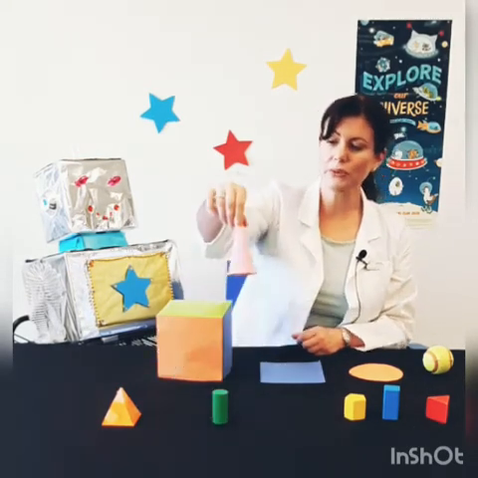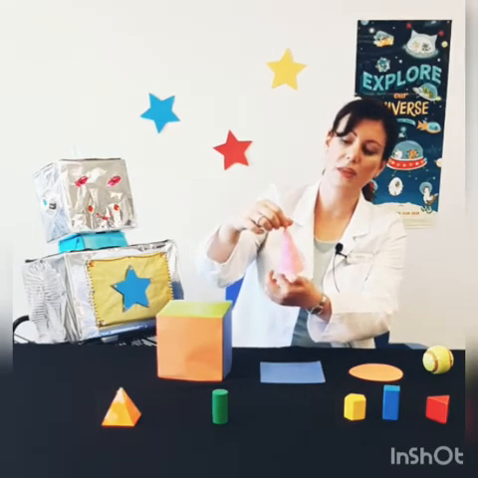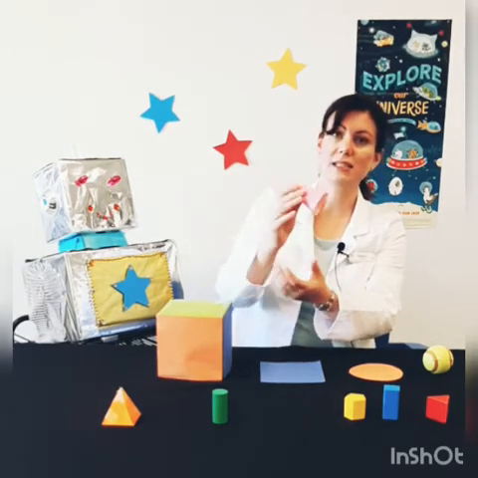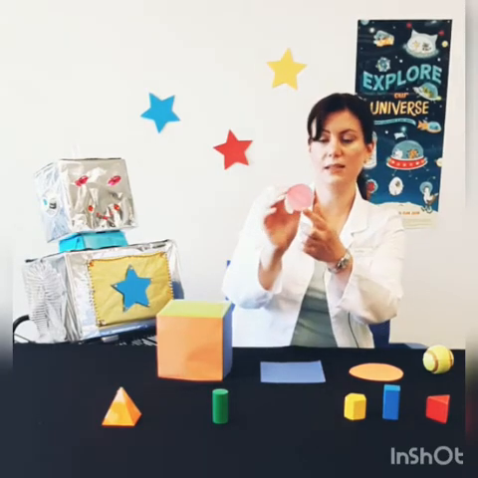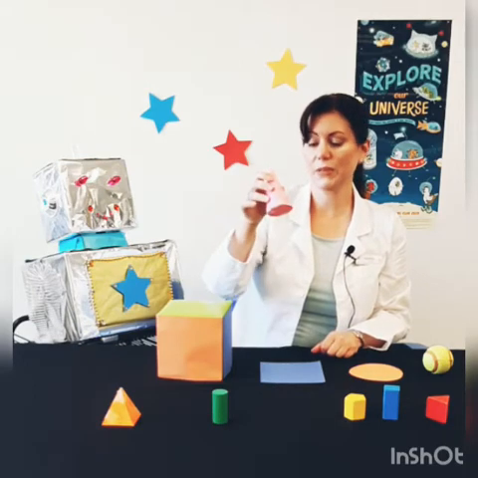This one's a cone. As you can see, it is three-dimensional. It has depth. It's not a prism. It has different ends. On this end, it's a circle, and then it goes to a point on this end. So that's the cone.